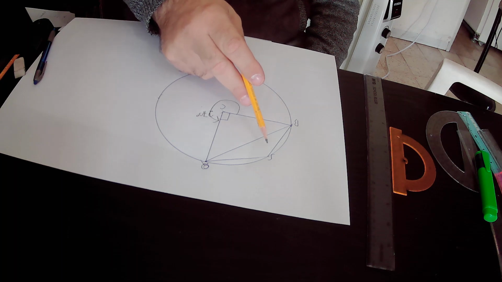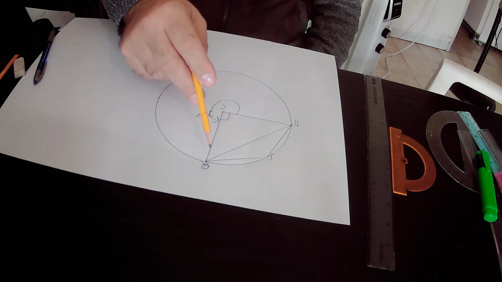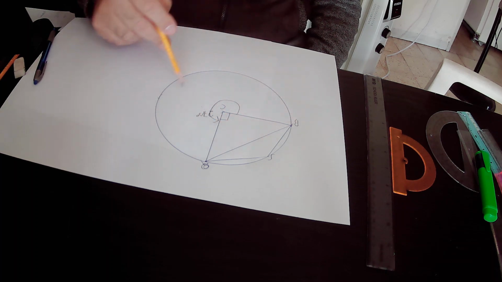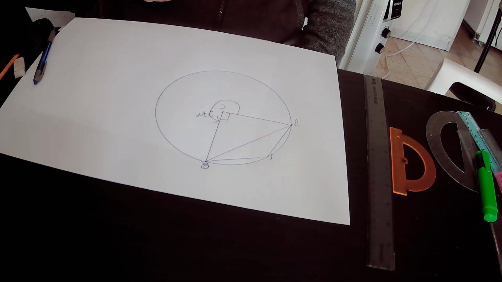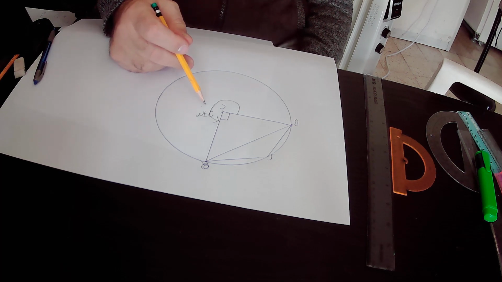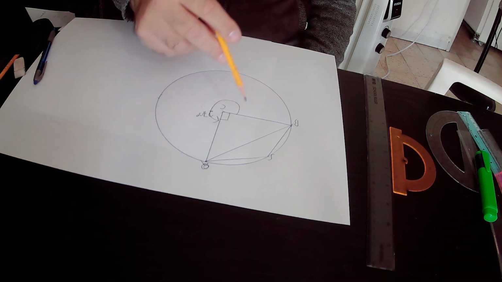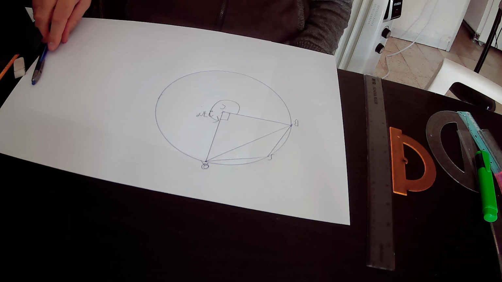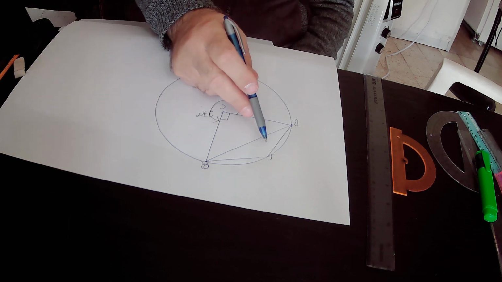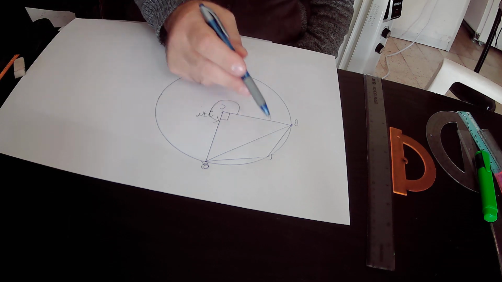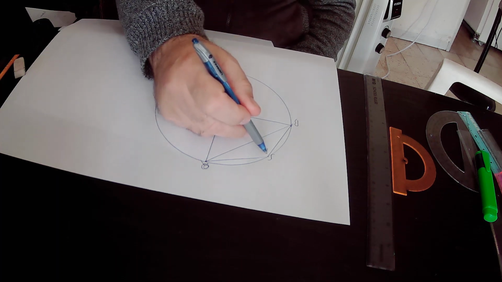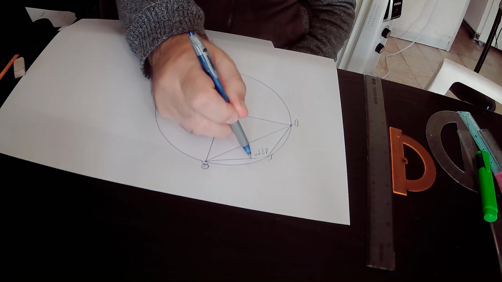Here, this peripheral angle BSQ subtends on chord BQ, subtends on arc BQ. Therefore, it must be half of the central angle BCQ that subtends on the same arc BQ. So this angle BSQ, the peripheral angle, must be equal to 270 degrees over 2, that is 135 degrees. Okay?